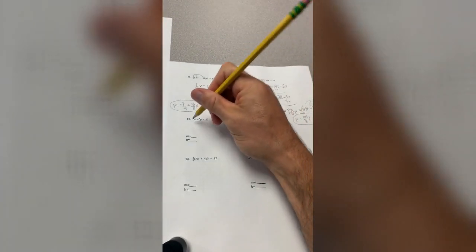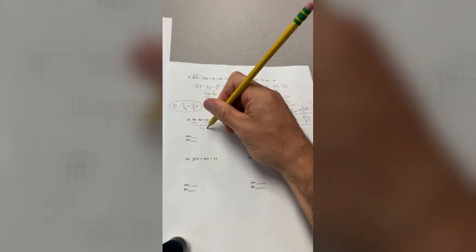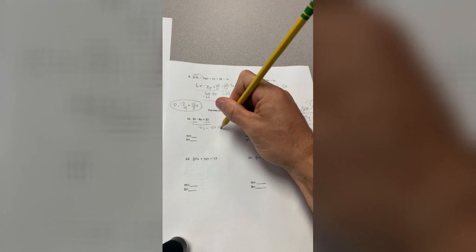I think my thing's going to stop, so I'm going to stop it and we're going to start. Okay, so now we're doing slope-intercept form. That means get y by itself. So I subtract 5x, I subtract 5x. Negative 6y equals negative 5x plus 12.